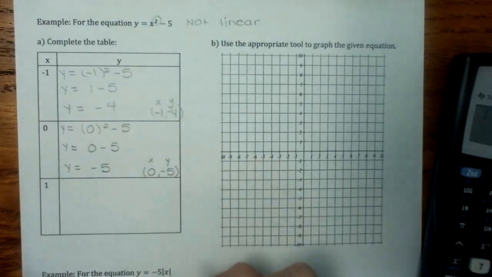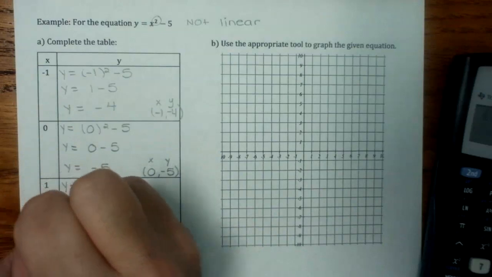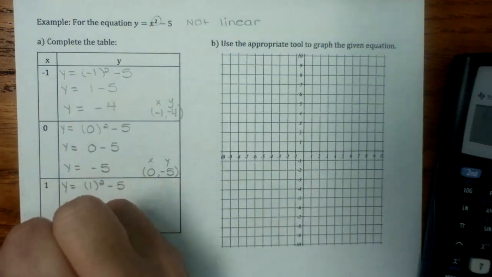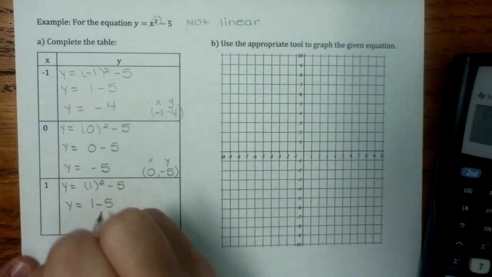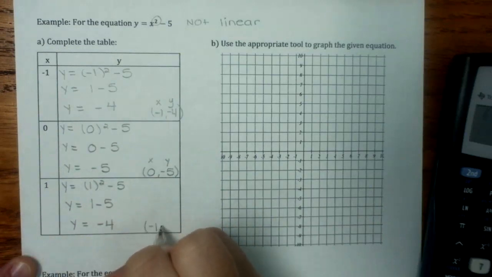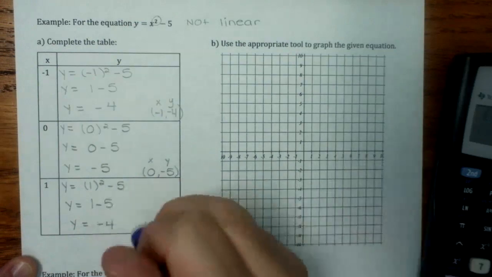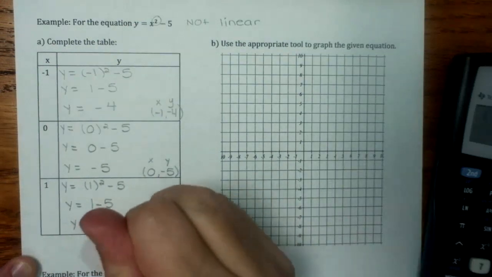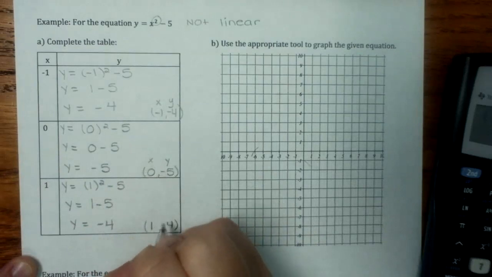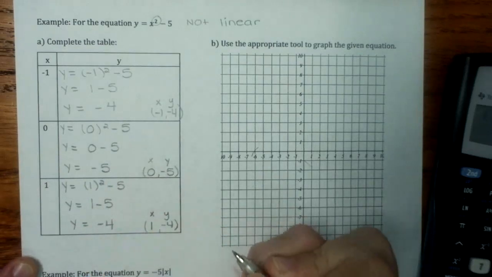Next one, x is 1. So we have y equals x, which is 1 squared, minus 5. 1 squared, 1 times 1 is 1. 1 minus 5 would give us -4. So again, we have the ordered pair 1, -4. X is 1, y is -4.